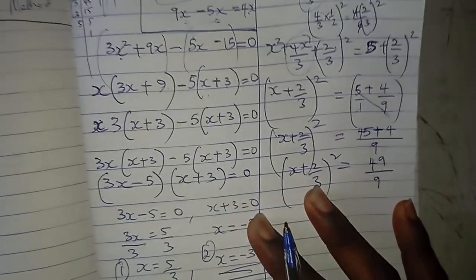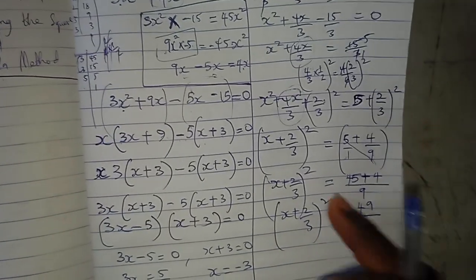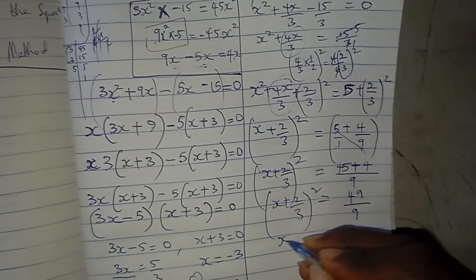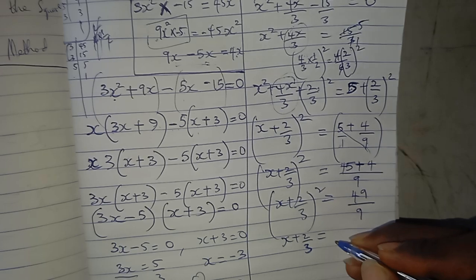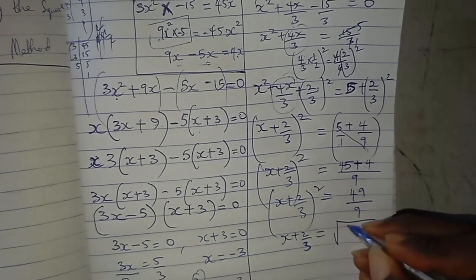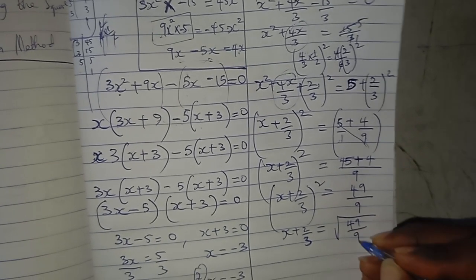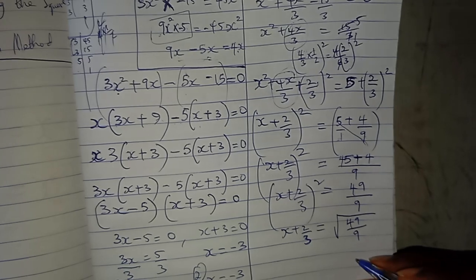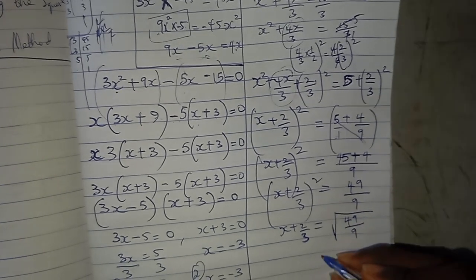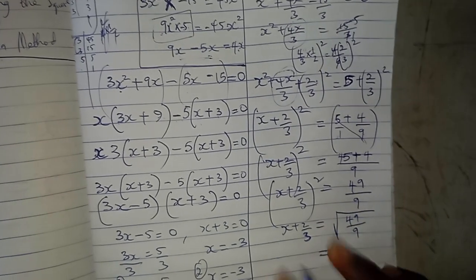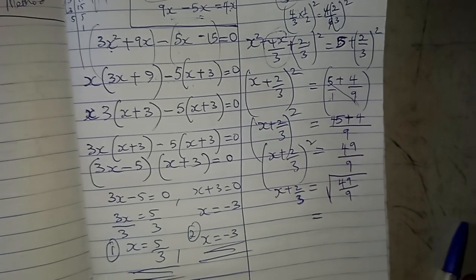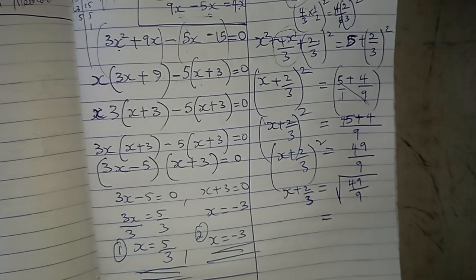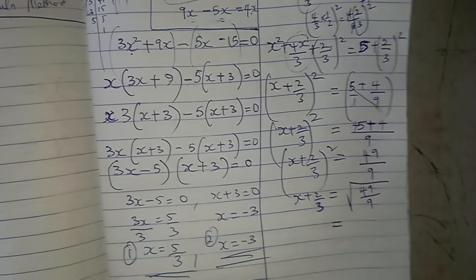Take the square root of both sides, or you say square crossing the equality sign becomes square root. x plus 2 over 3 equals root 49 over 9. Okay, we know that root 49, taking the root, should be 7. Let's check.